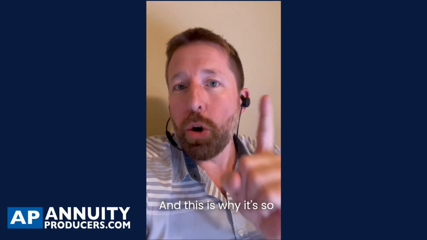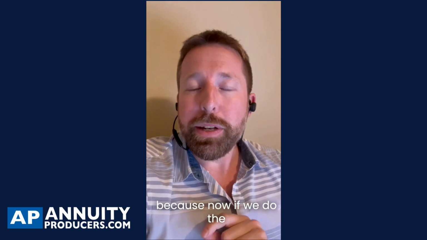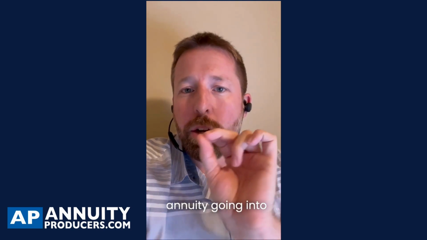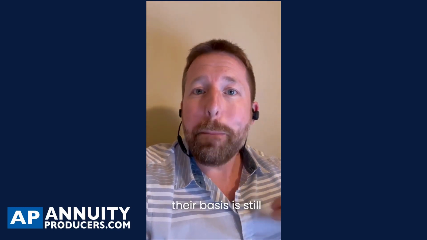And this is why it's so important, because now if we do the 1035 exchange, it's like to like, but it's a specialized like to like. It's a non-qualified annuity going into another non-qualified annuity. And therefore, there will be no taxation on any of the growth within the annuity. In our example, if the client originally funded the annuity with $50,000 and now it's grown to $100,000, their basis is still going to be $50,000 and they won't be responsible for any taxation for moving the funds.